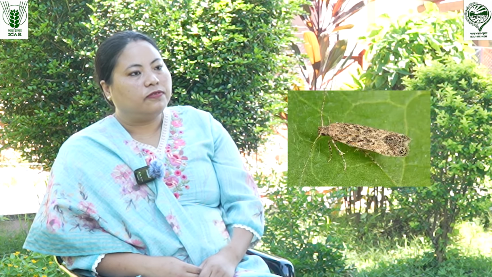And then we have another type of borer, which is commonly called the South American tomato pinworm. It is also known as tomato leaf miner. Scientifically, it is known as Tuta absoluta. It belongs to family Gelechiidae and the order Lepidoptera.